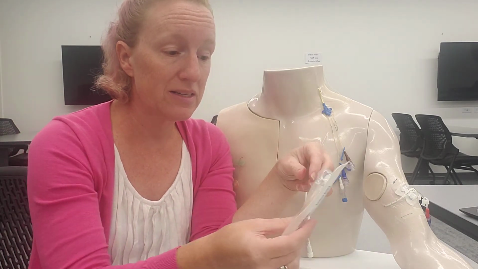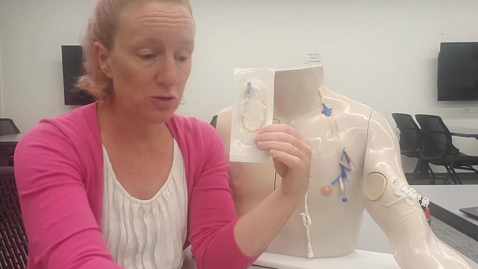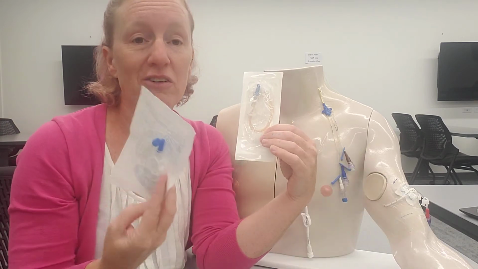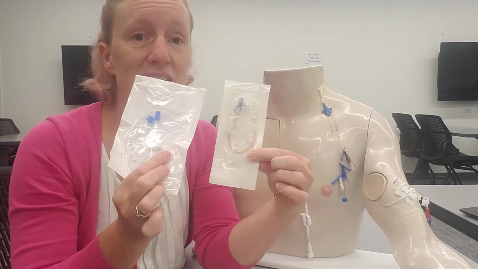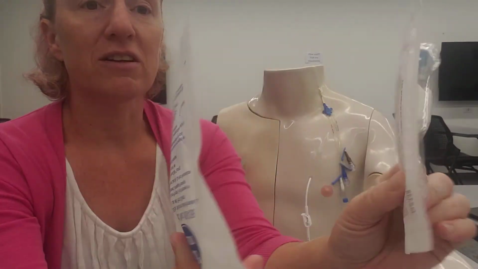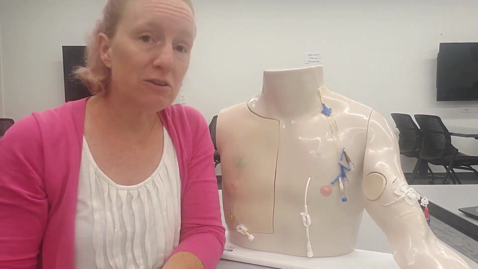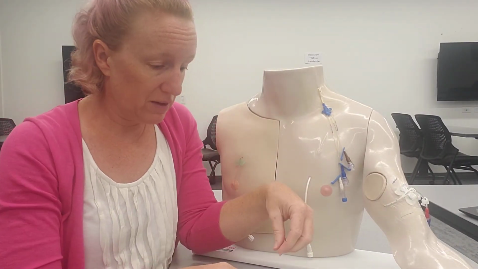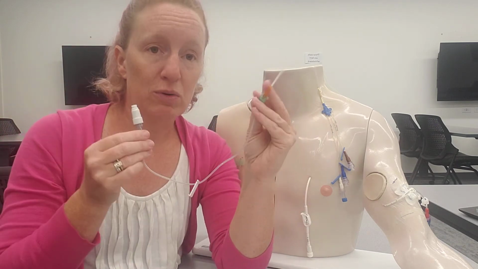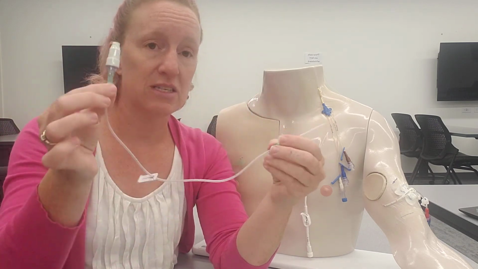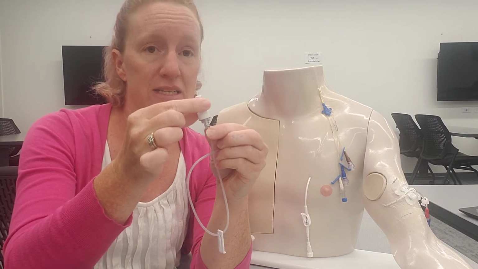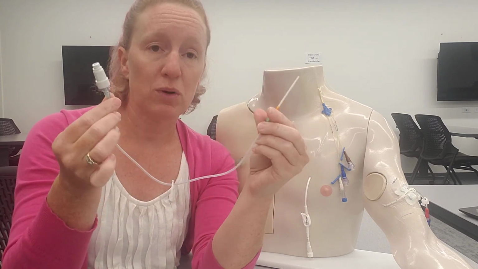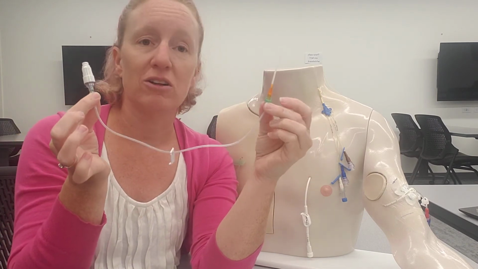Next thing you're going to want is some sort of extension tubing. I call it a pigtail. So you'll often hear me say pigtail. See, again, same kind of thing, but a little different packaging. You'll get used to the supplies in your facility. So like I have here, I have a peripheral line hooked up with extension tubing to an adapter or a clave. And it's really important that we have all of this, because that is now called a saline lock.